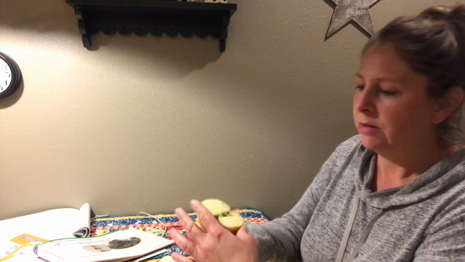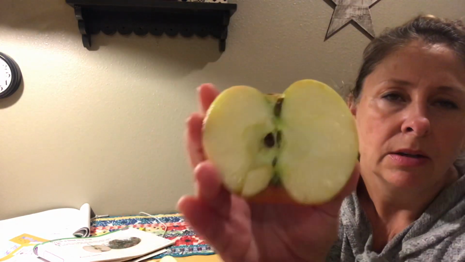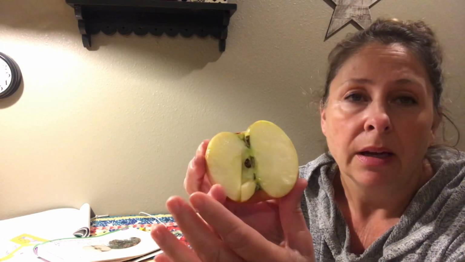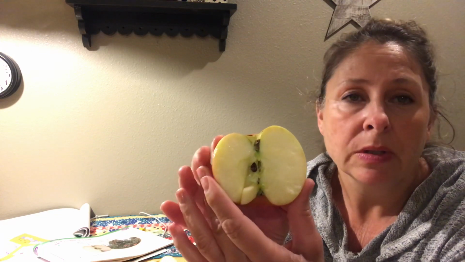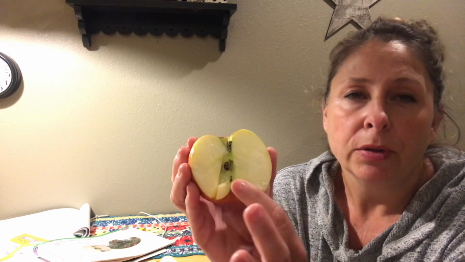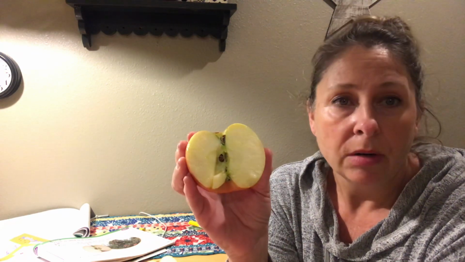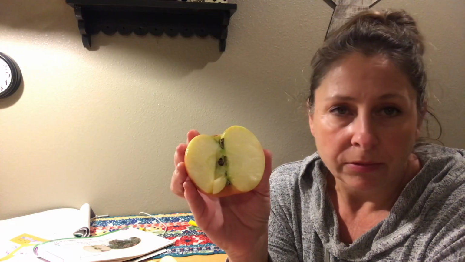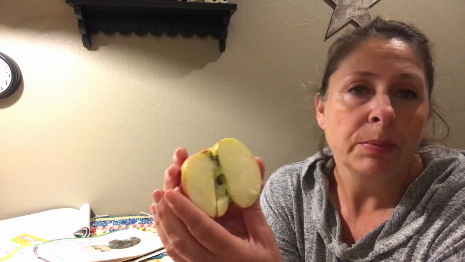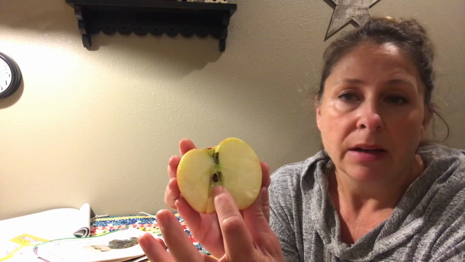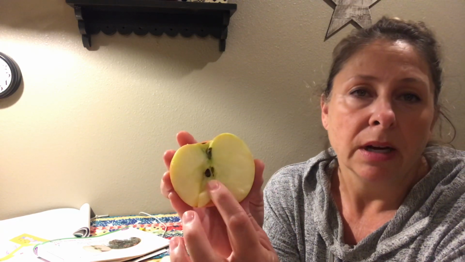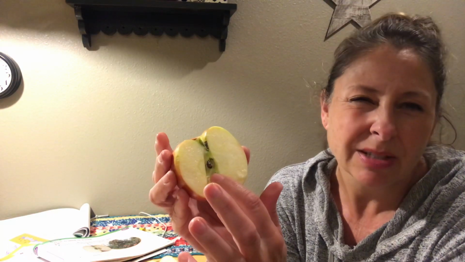Let's see if I can find some here in the middle. So in the center of my apple, you will see some seeds. All plants grow and start off from seeds. They will produce flowers or fruits that contain the seeds, and then those seeds will be able to grow and create new flowers or new fruits or new plants from the seeds of the plant that got started. Or the parent, it's almost like a parent plant.